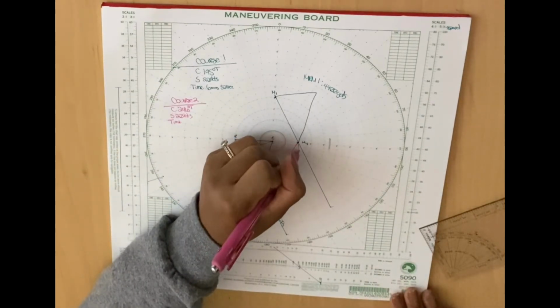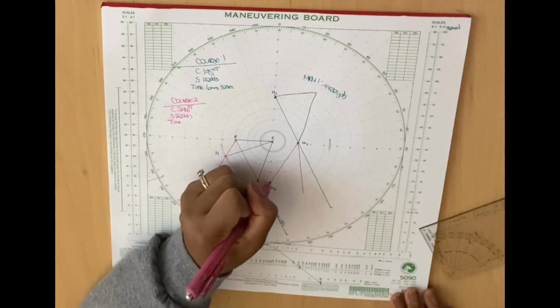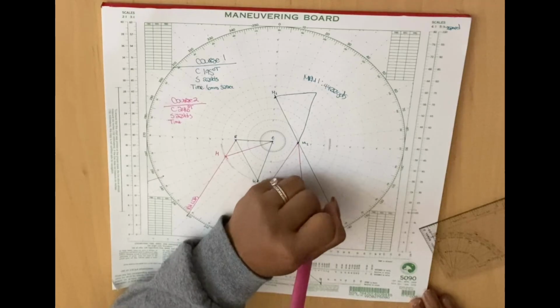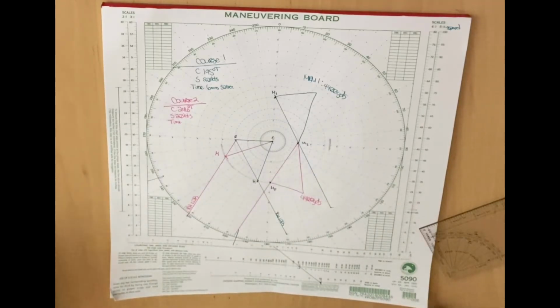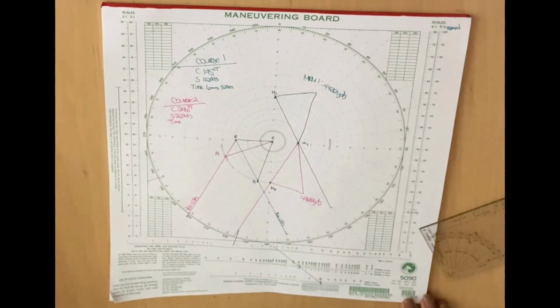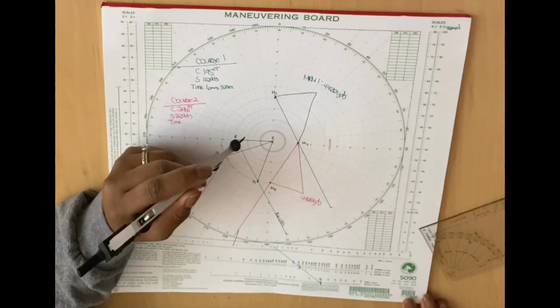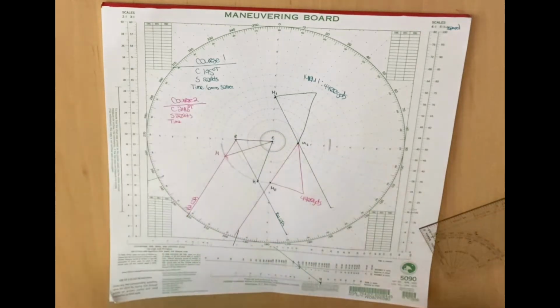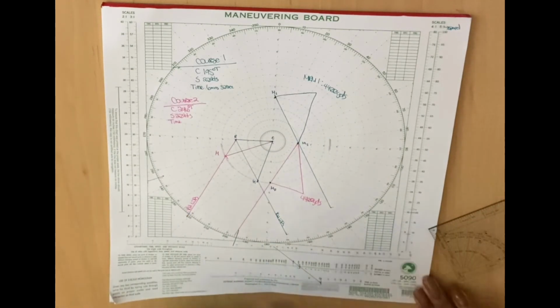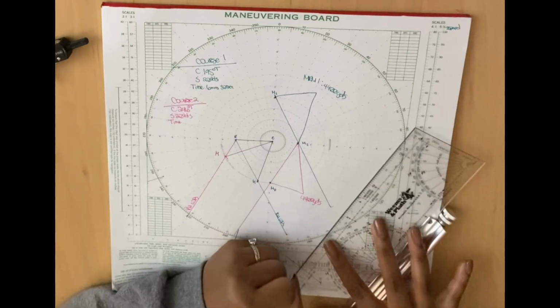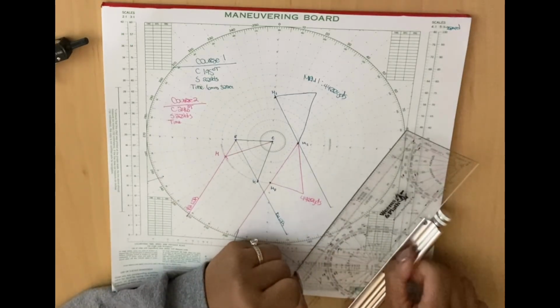So this MRM just happens to be 4,400 yards again. And now I'm going to figure out what the SRM is. So I'm going to measure the distance between R and my pink M, bring that over to the speed scale. I have that as an SRM of 9 knots, with the MRM of 4,400 yards again, which is pure coincidence.